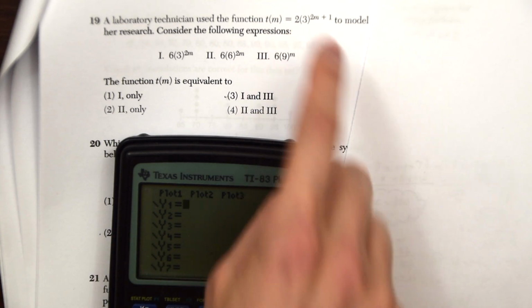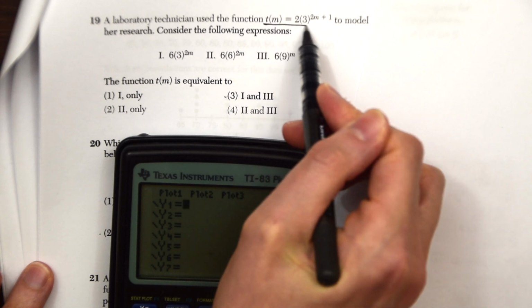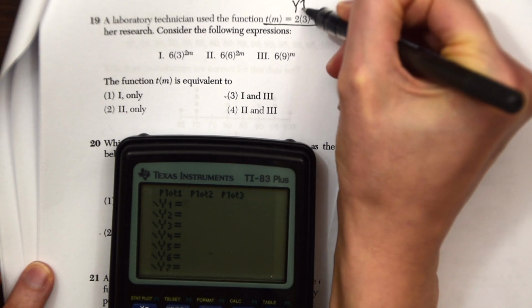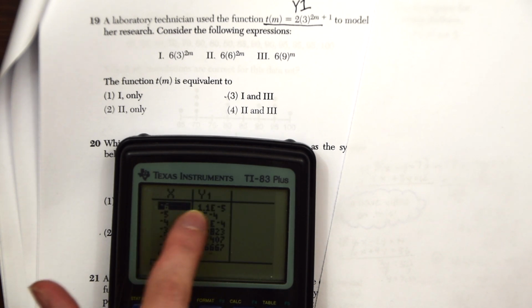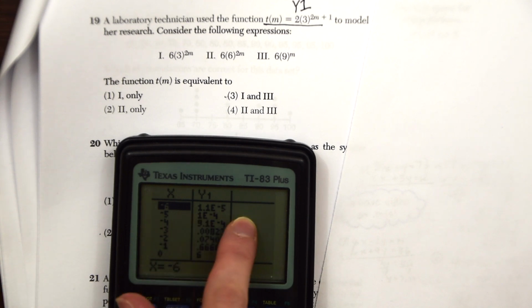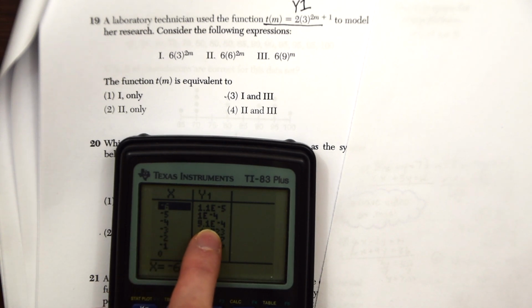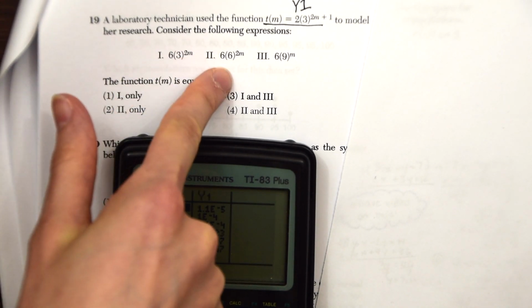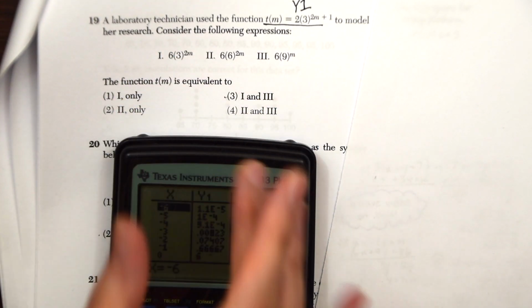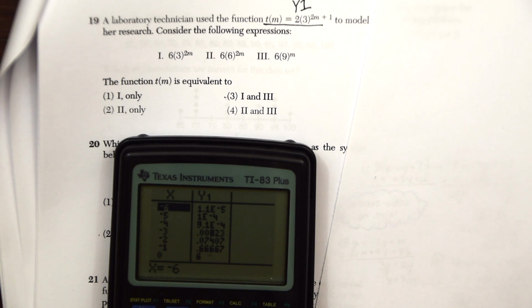So if we plug in the first one, we're going to plug this into y1, so we'll keep track of each one. This is going to be y1, so we have 2 times 3 raised to the 2, so we're going to use x instead of m, plus 1. So when we go to the second table, we can see we get all these values, like 1.1e minus 5 and 1e minus 4. Okay, so we're going to go one by one looking at each of these functions and seeing if they have the same coordinate points or not.